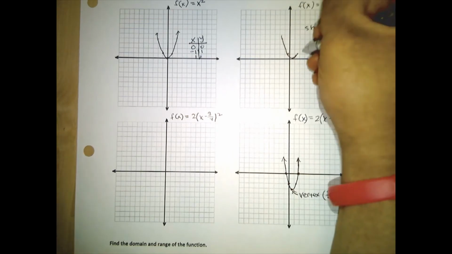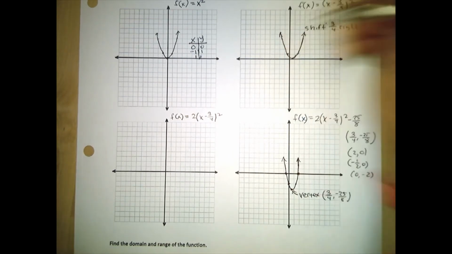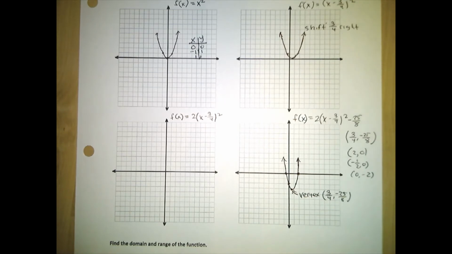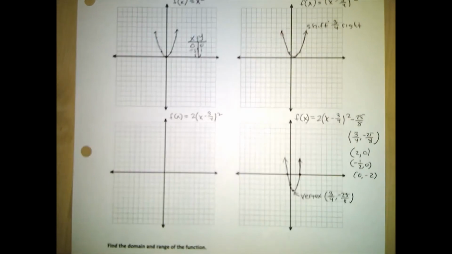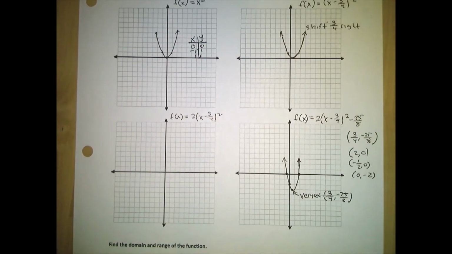My graphing is not the best, but I think that most of you would hopefully realize that shifting 3/4 is not shifting this very far. So keep that in mind as well.